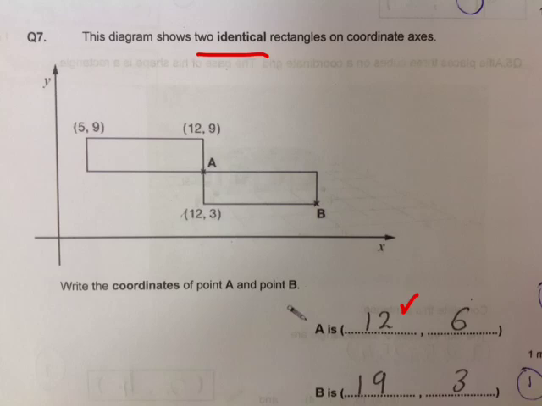If we take a dotted line across here, we know that this point up here is 9 and that one's 3, and this one's halfway, as the two rectangles are identical, so that y-coordinate must be 6.